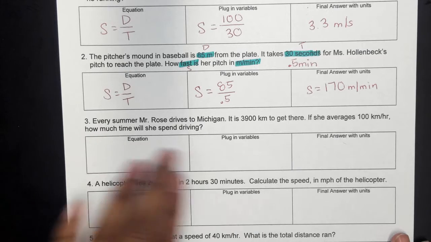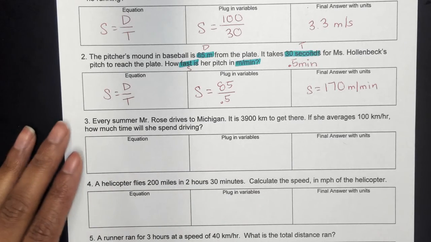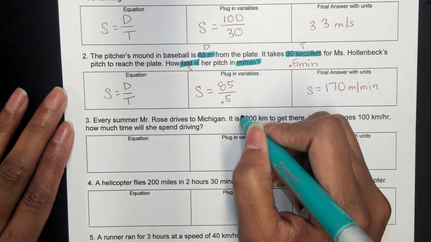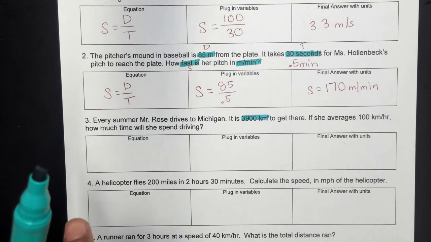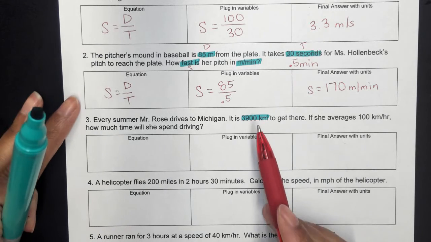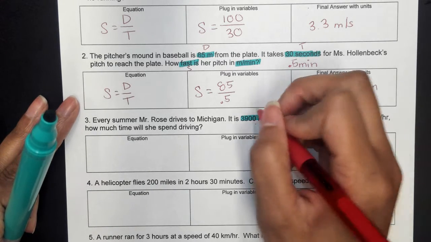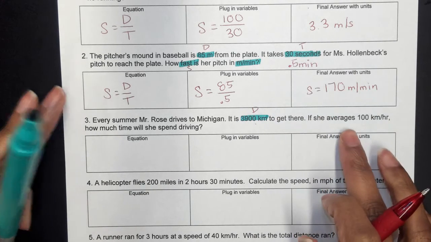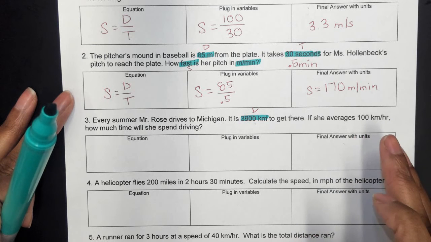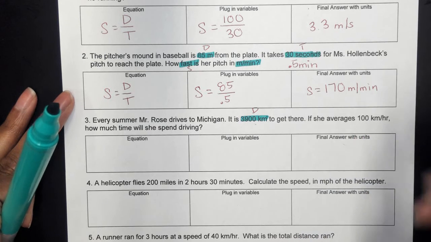This one, the verbiage is wrong. Every summer, Mr. Rose drives to Michigan. It is 3,900 kilometers to get there. What's that? If he averages 100 kilometers per hour, what's that? No. That's the speed.